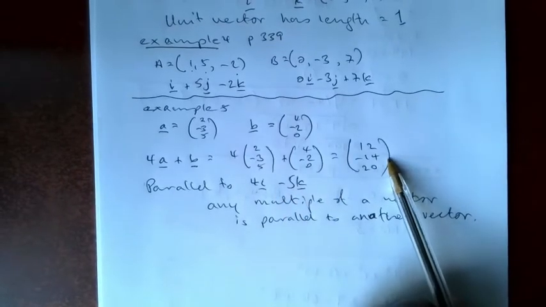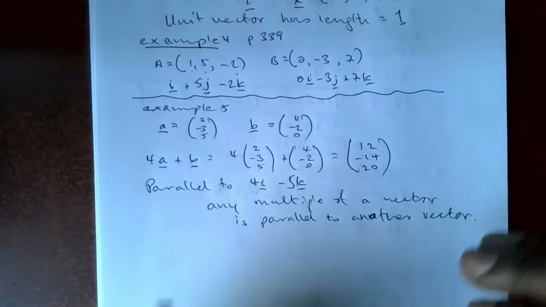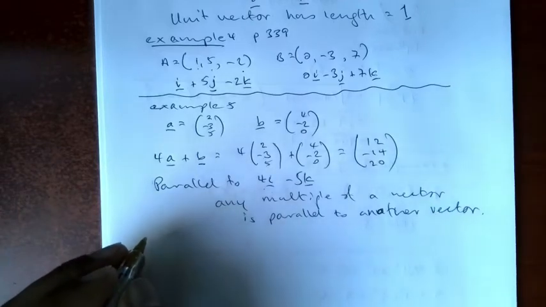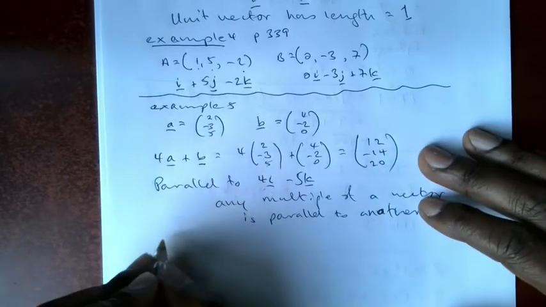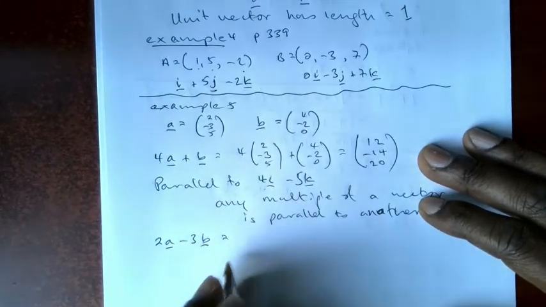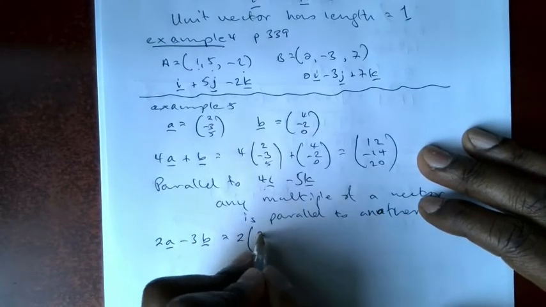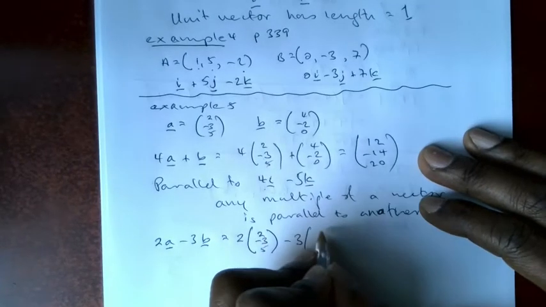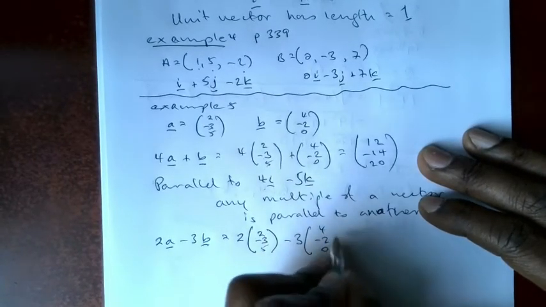And I'm guessing when we work out the second one, which is 2a minus 3b. Now if we work that out, it's going to be 2 lots of a, which is 2, minus 3, 5, minus 3 lots of b, which is 4, minus 2, 0.